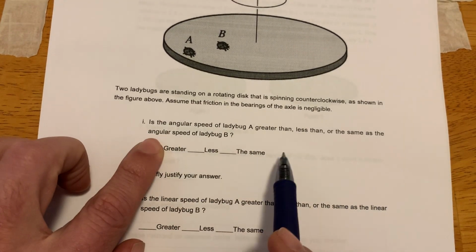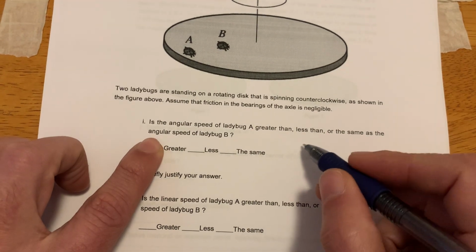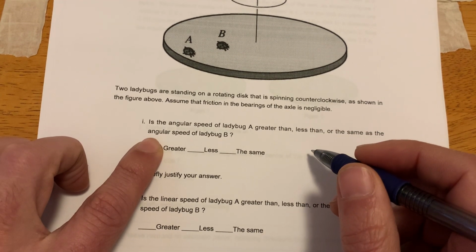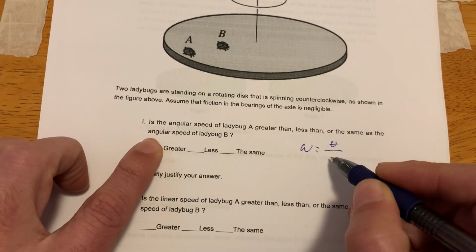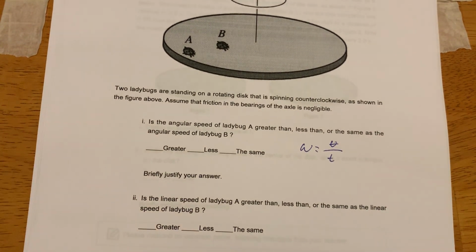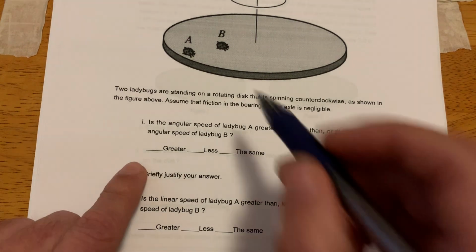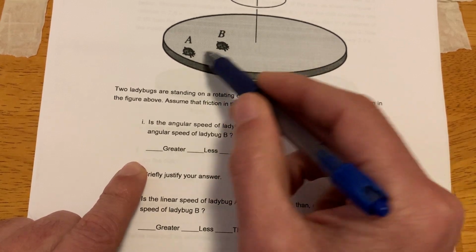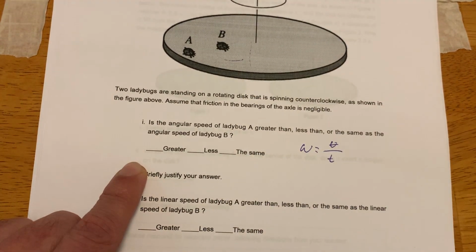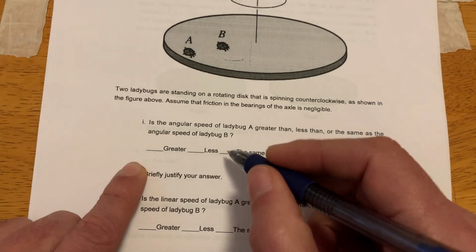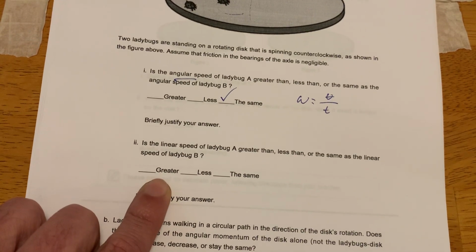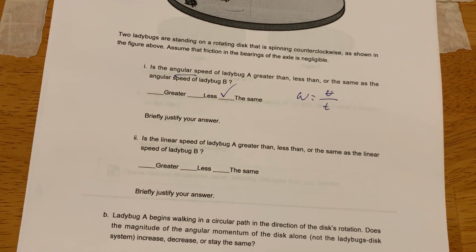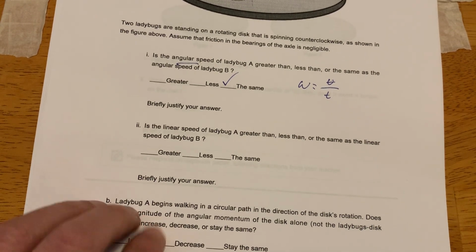Is the angular speed of A and B less than, greater than, or equal to? Well, what is angular speed? Angular speed is just describing how my theta is sweeping out per unit time. My angle, in radians, is sweeping out per unit time. As this is spinning, the angle that they sweep out is the same. So in this particular case, the angular speed is the same. Why? Because they're both sweeping out the same angle in the same amount of time.